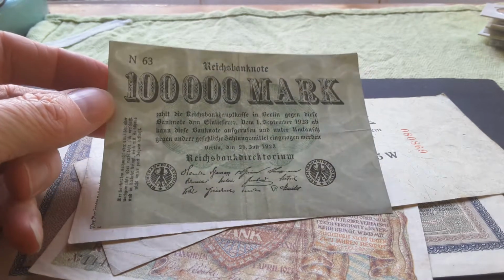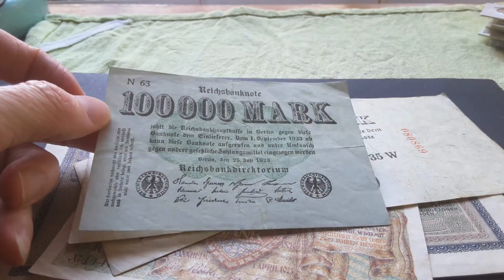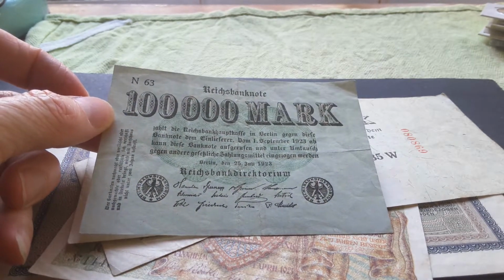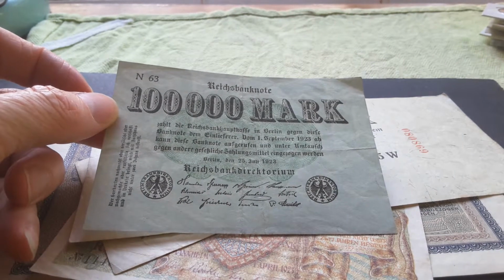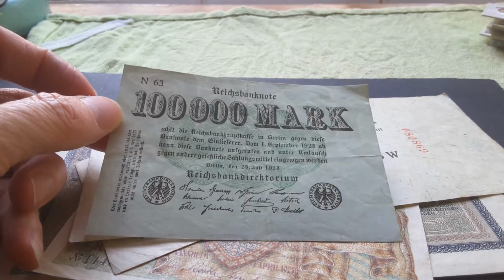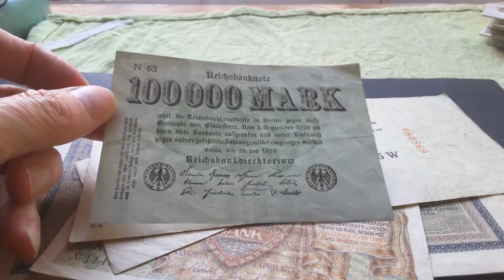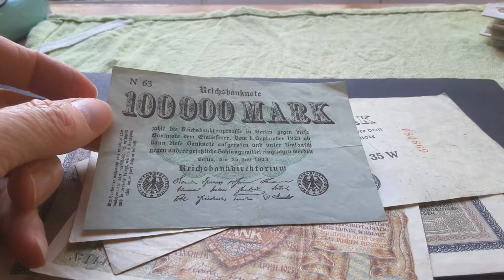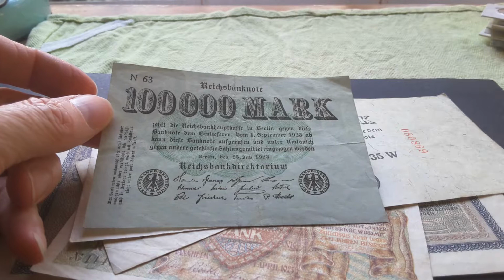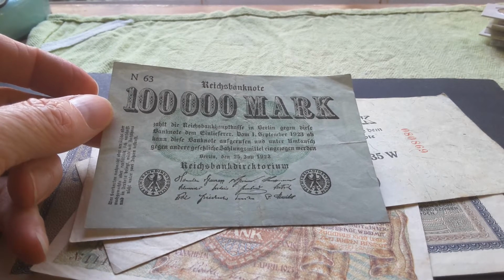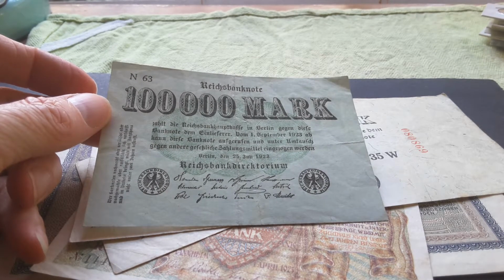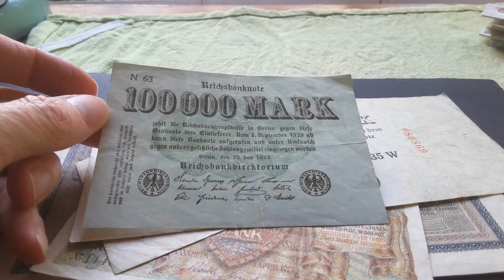Wikipedia actually has a good article about the hyperinflation period. It gives you the basics. It doesn't go into great depth, but it describes why it happened. Basically, there was an economic downturn caused by reparations that Germans had to pay to the British, the Americans and the French because of World War One.